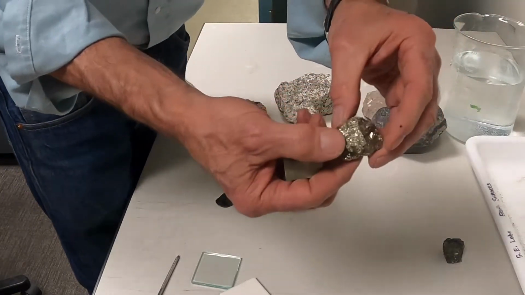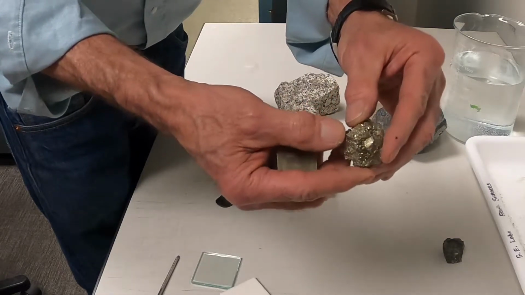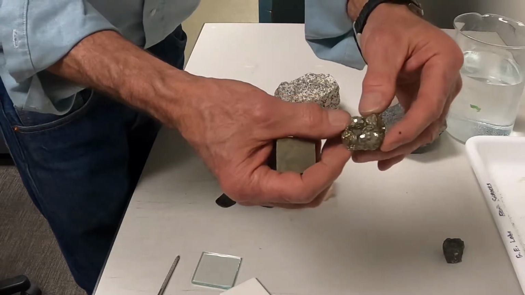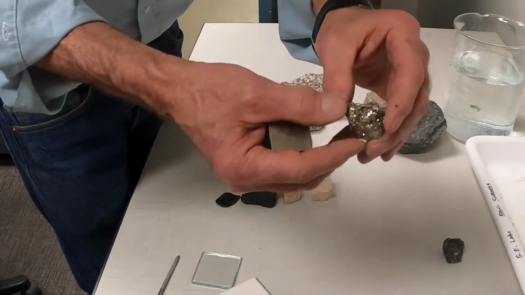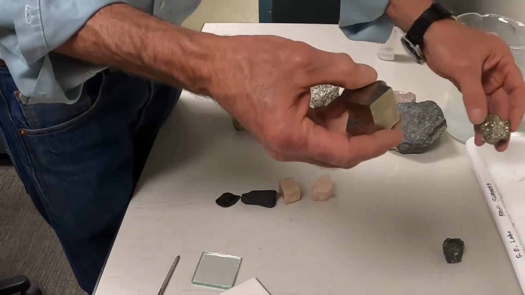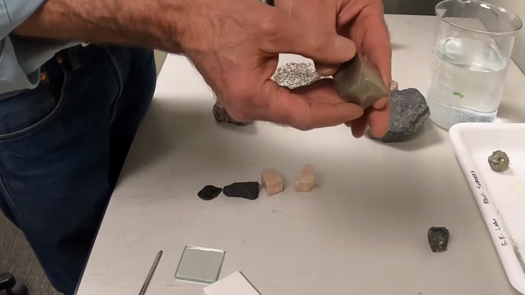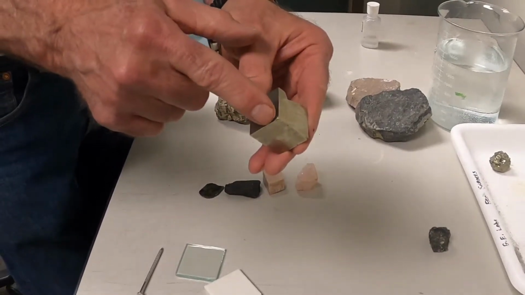And here's a whole bunch of little crystals of pyrite. And if you look carefully, again, you'll see that little cubic structure here. And when you're looking for cubes, it turns out one of the things you want to do is you look for symmetry. And so let's look at it on this corner.